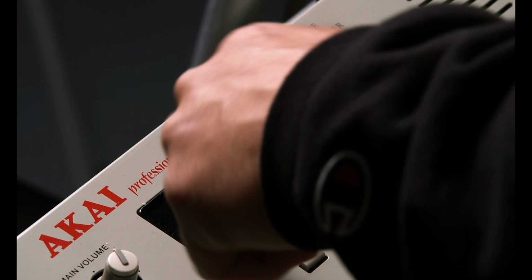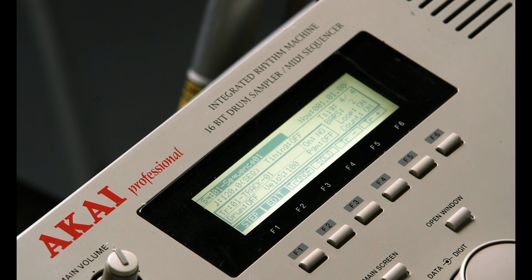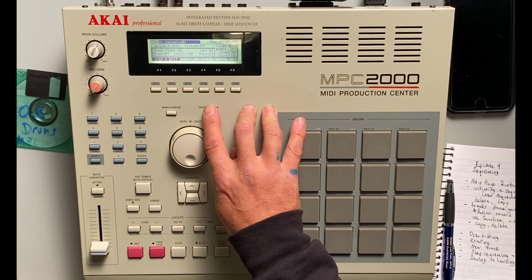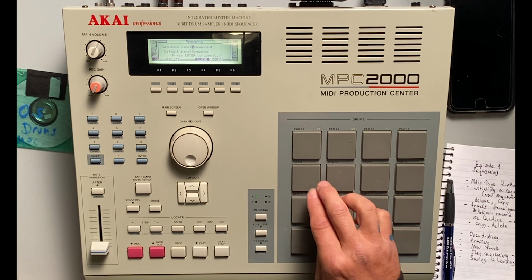First thing you're going to see is going to say SQ. That's the sequence. It's 01, sequence 01. It's totally blank right now. So the first thing we're going to do is name it something. Though I usually put some kind of data in before I name it, because whatever. We just name it whatever we want.